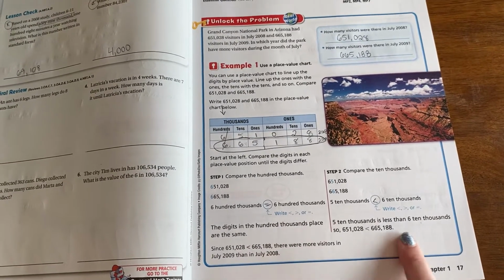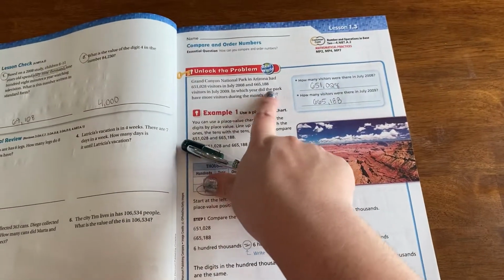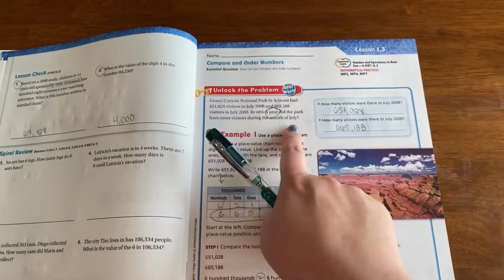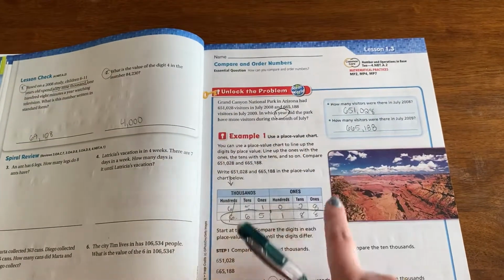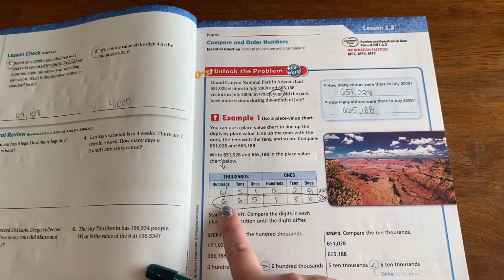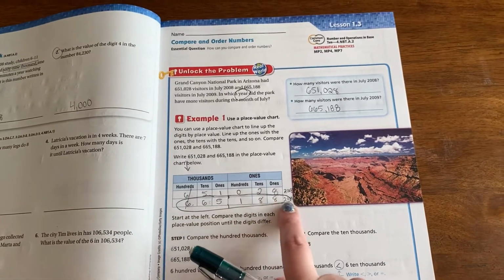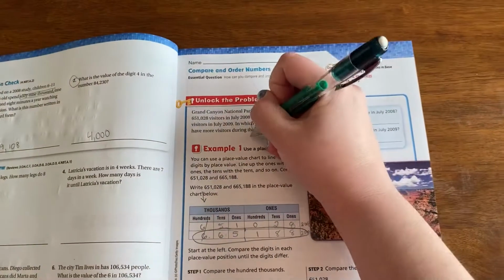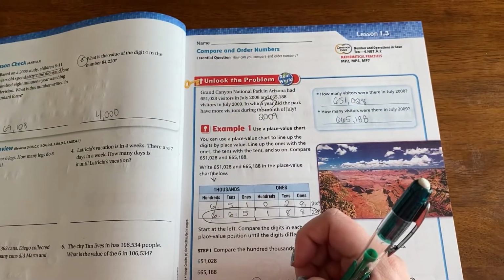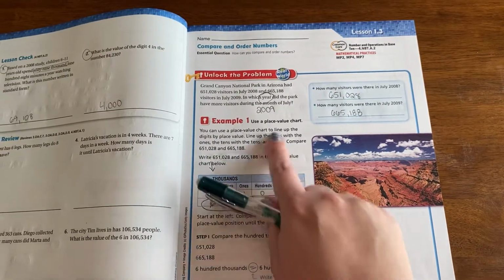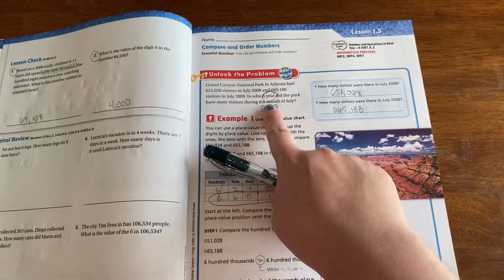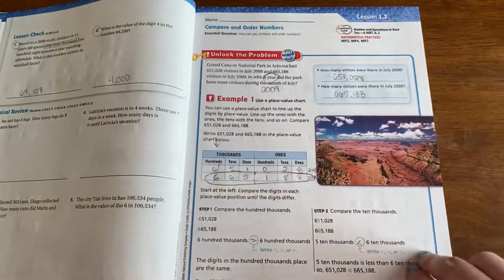Okay, so that answers the question, because the question wants to know which year the park had more visitors. But in order to figure out which year had more visitors, you had to compare the number of visitors. So because this one had the bigger number of visitors, 2009 is your answer to the problem. Okay, so like I said, you have to compare, but you had to do that before you could choose a year because the question wants to know the year.